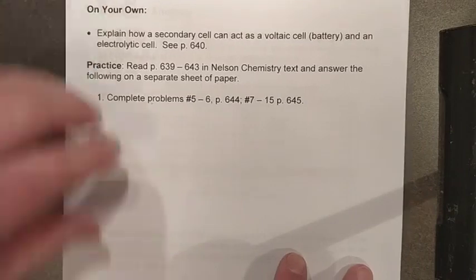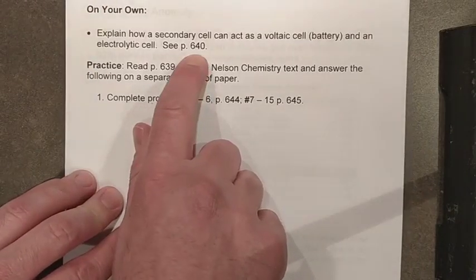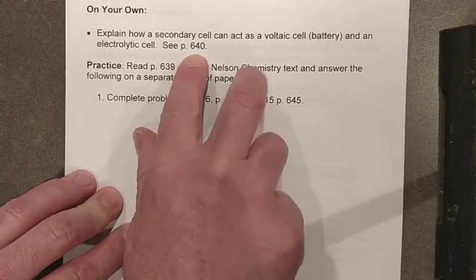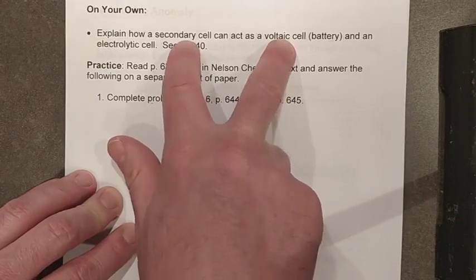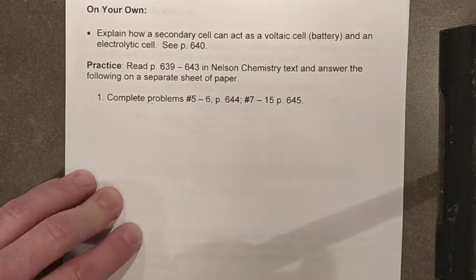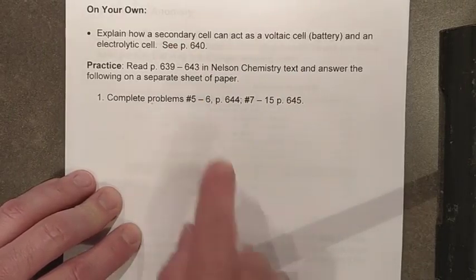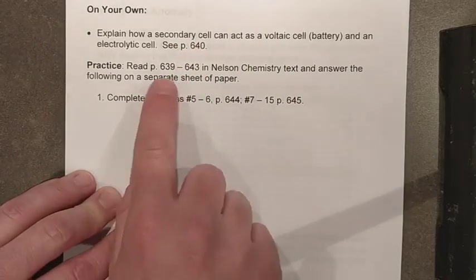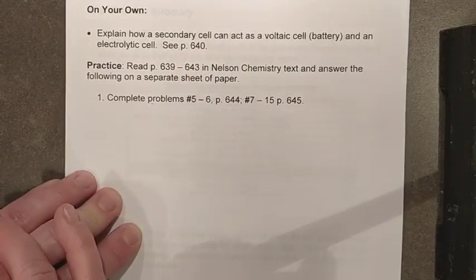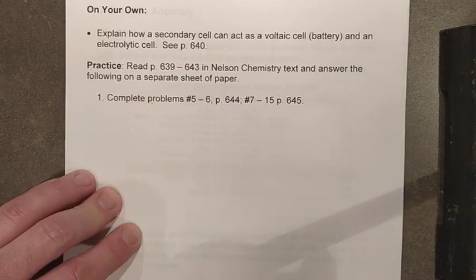All right, so take a look at the example on page 640. That's just taking a look at what's going on between voltaic and those secondary cells we kind of ignored earlier, but really spontaneous versus recharging for your rechargeable batteries is explained here on 640. Read 639 to 643 for more examples on electrolytic cells.